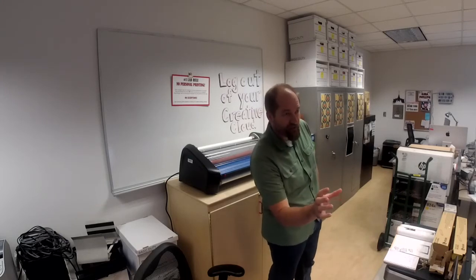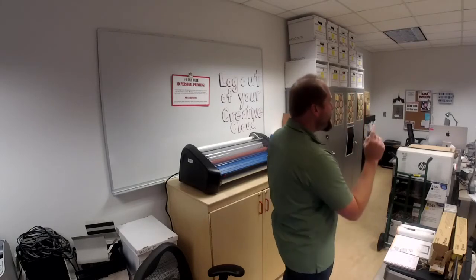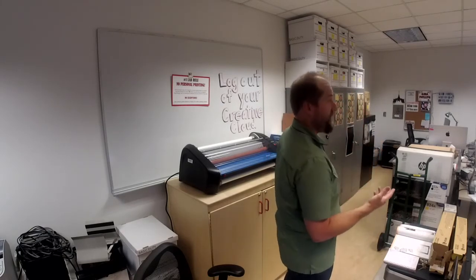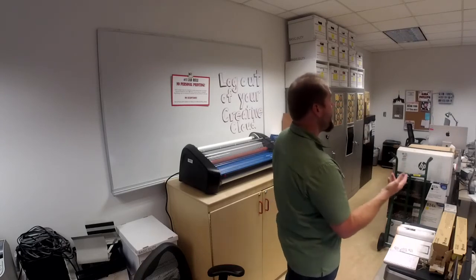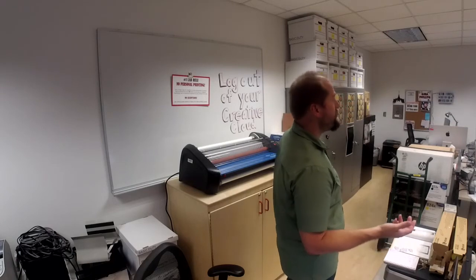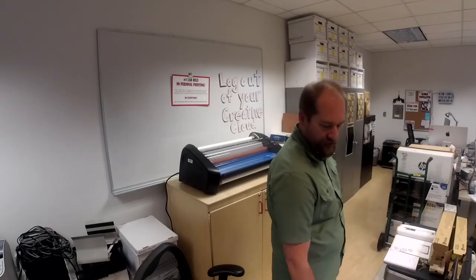One side is more important than the other. So if I were to go back to this, which side is more important? The left side, right? I want people to sign up for scuba classes. The right side's still important because the right side has information about the scuba classes and pictures.